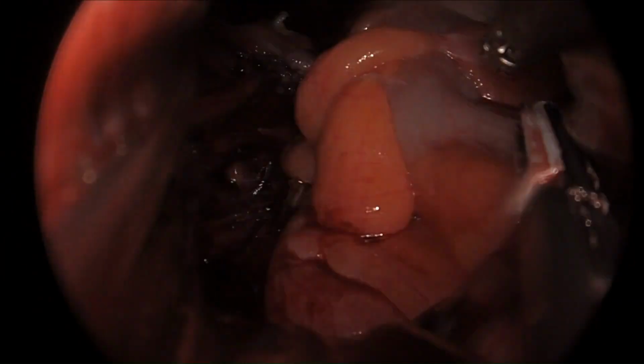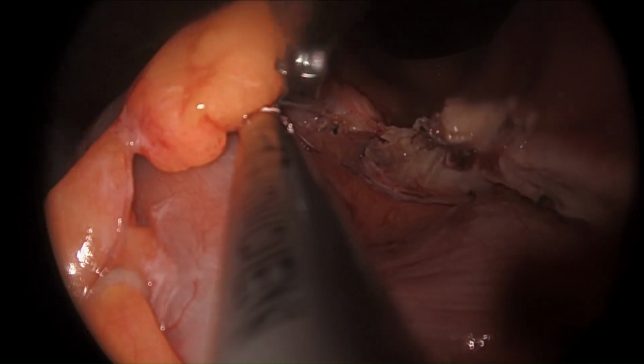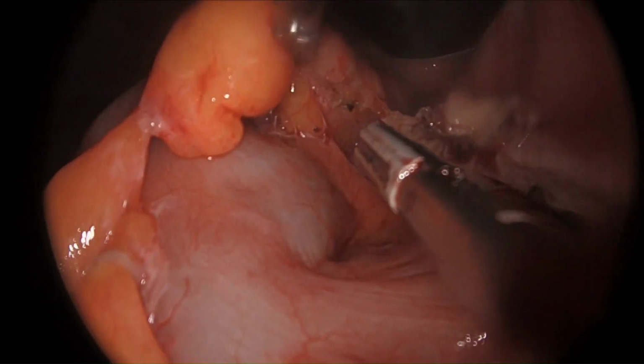After completing the right pelvic lymphadenectomy, the same procedures were performed for the left pelvic lymphadenectomy.